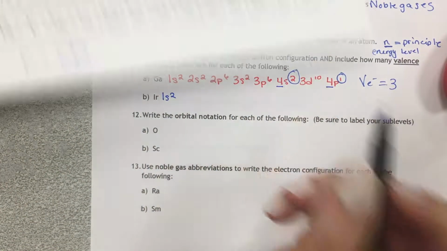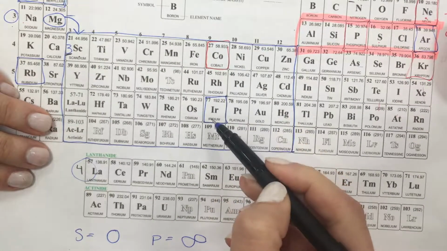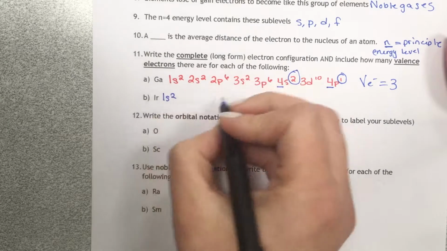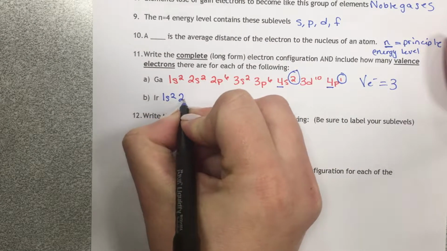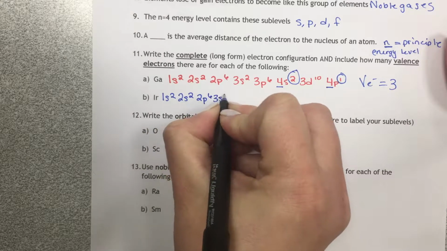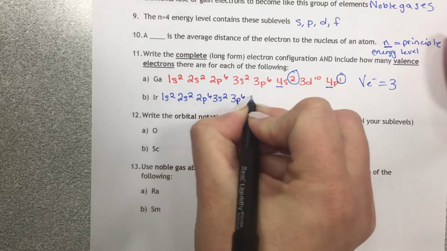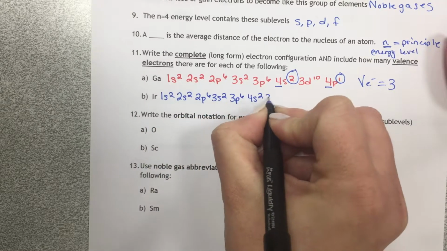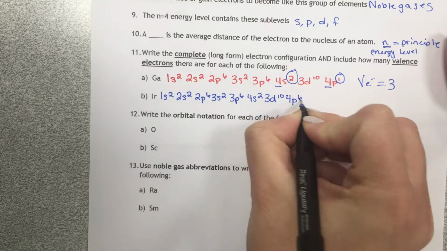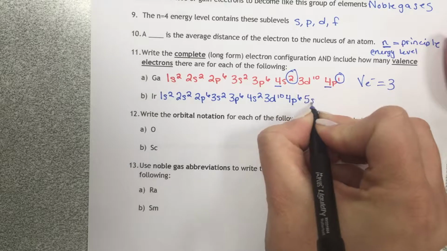1s2. We're going to go all the way to 5d7, I believe. So 1s2, 2s2, 2p6, 3s2, 3p6, 4s2, 3d10, 4p6, 5s2.